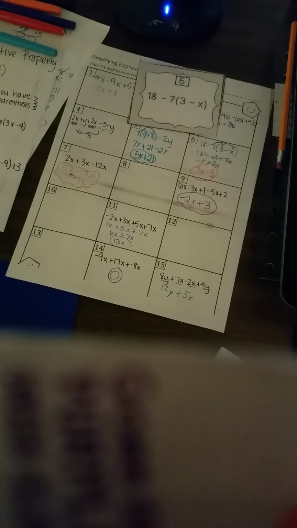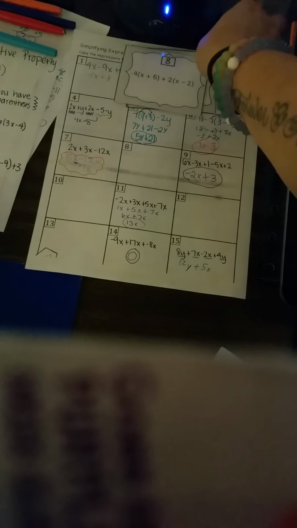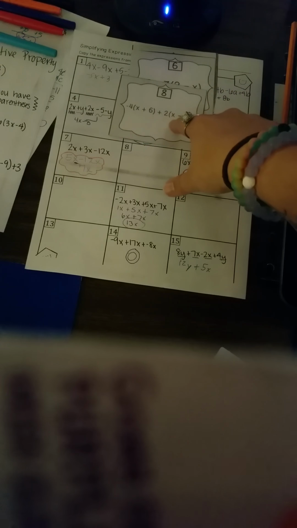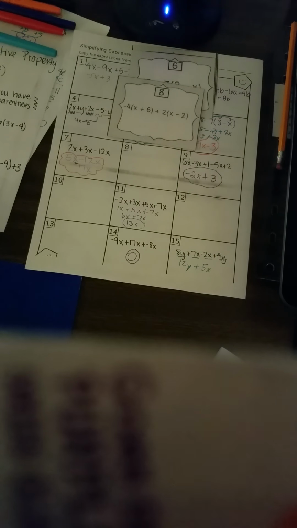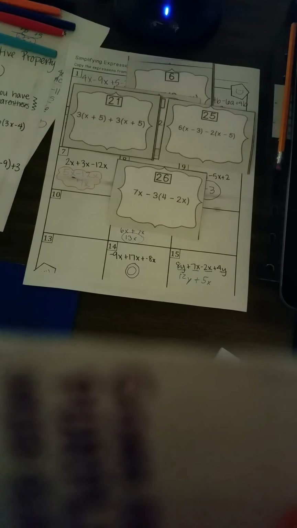All right, let's do a challenge problem. Let's do a harder problem. Let's get this going. How many parentheses do we have now? This is number 8. Can we still do this? Yes, we can. What do we do with both sets of parentheses? Distribute those. All right, so these 3 are your homework problems. You're going to write them on the back. 21, 25, and 26.